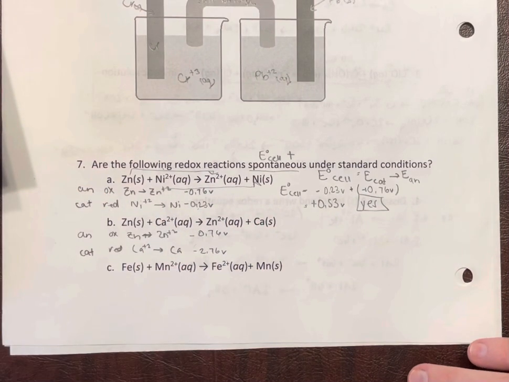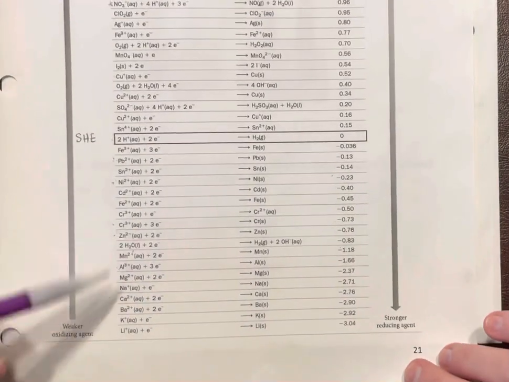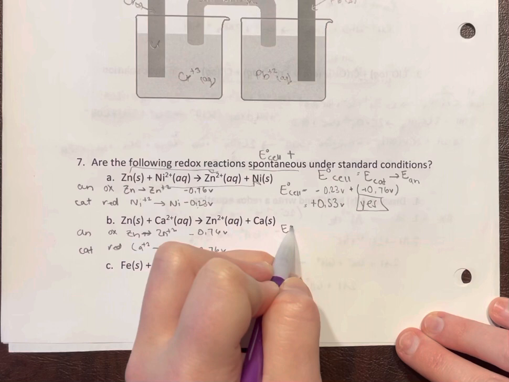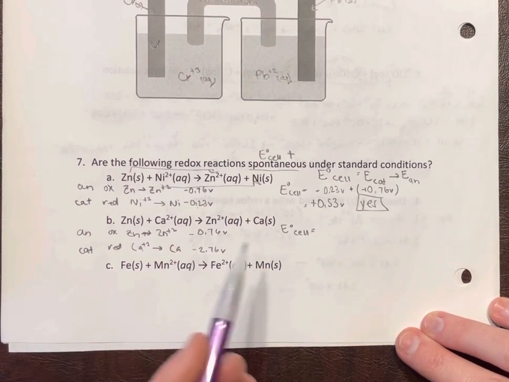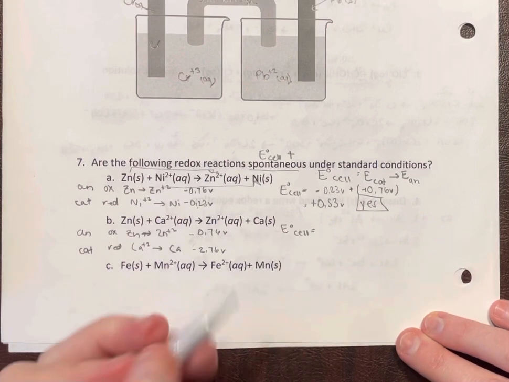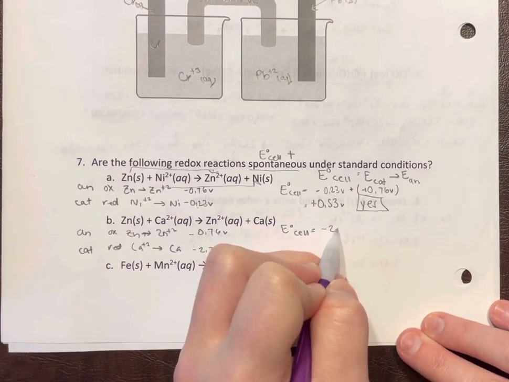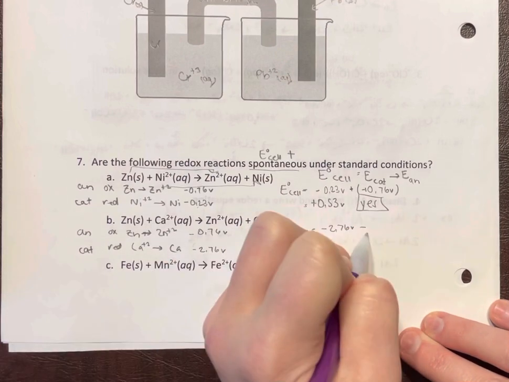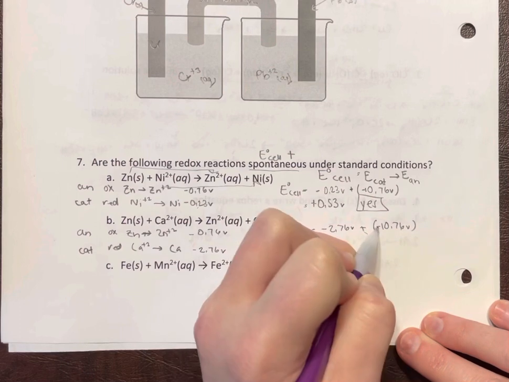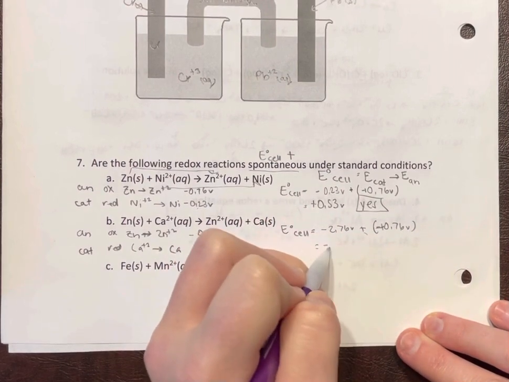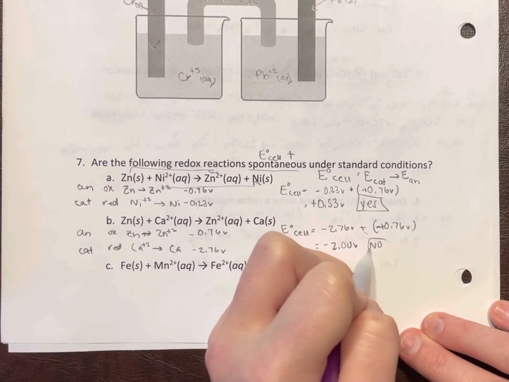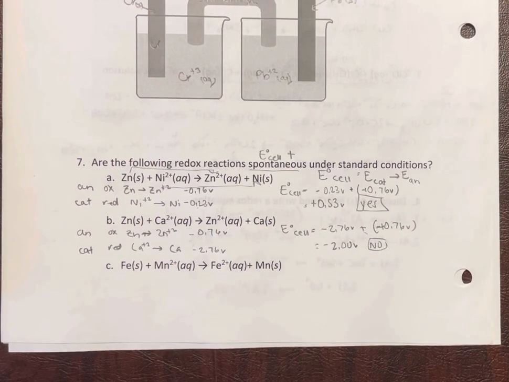Now somebody using the shortcut is going to go, your cathode is below your anode, so it's not going to work. If that's you, great. You don't have to show this work because it doesn't say what's the cell potential. So cathode, negative 2.76 minus negative 0.76. You can see here, we don't even need a calculator, negative 2.00. That is definitely not spontaneous. Negative voltage is not spontaneous.